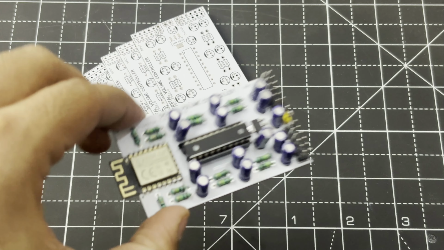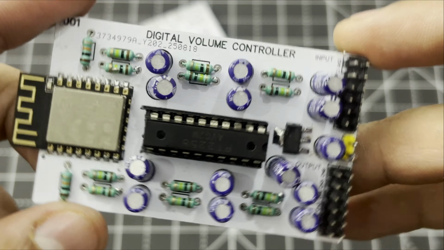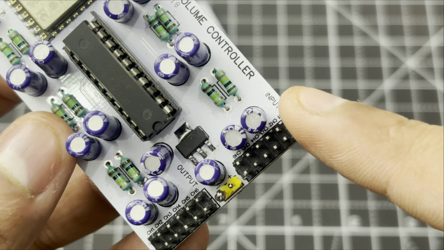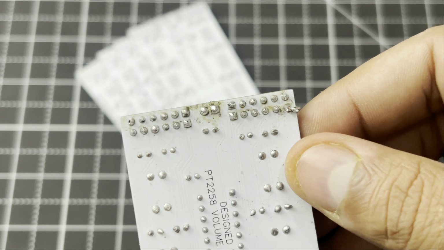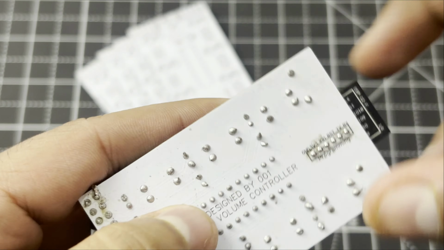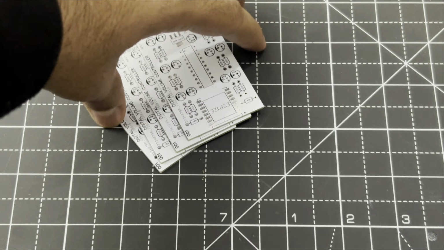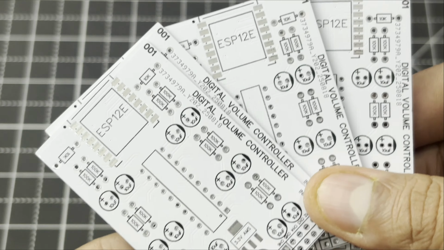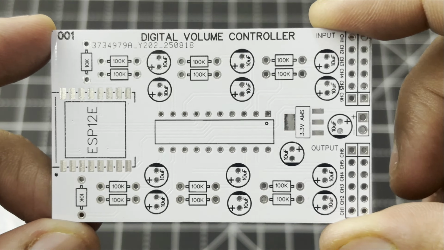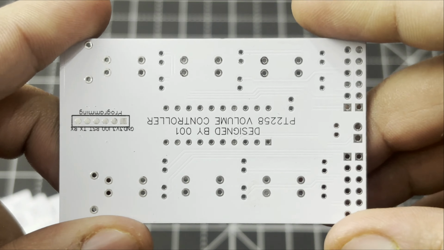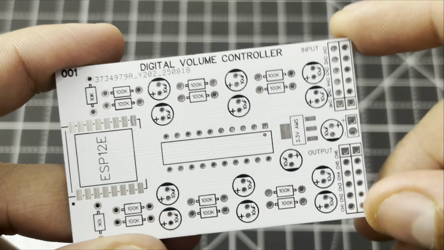Here are the PCBs I have made. So it's a digital volume controller again. Here the input section, the output section, and the middle one is the voltage, which is like the power we are giving. Here is the programming. So we can program this ESP through these headers. Look at these PCBs. If you want, these links are again in the description. Download your Gerber files from there and you're just done. You can use any manufacturer to fabricate all these.